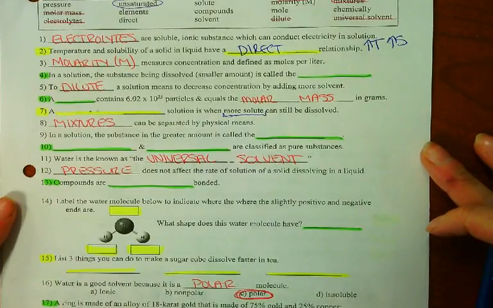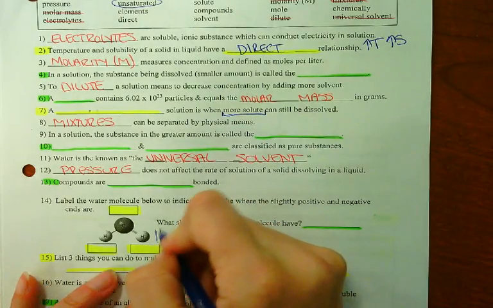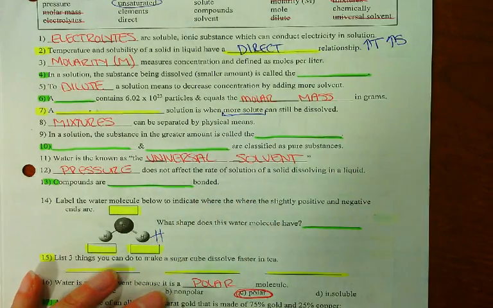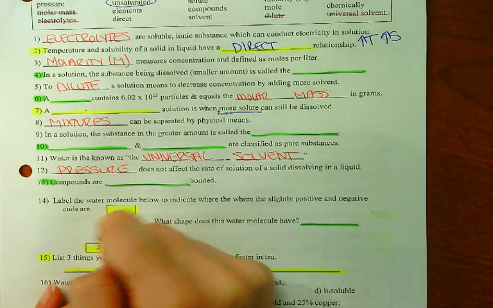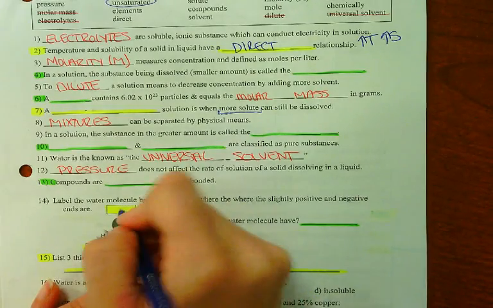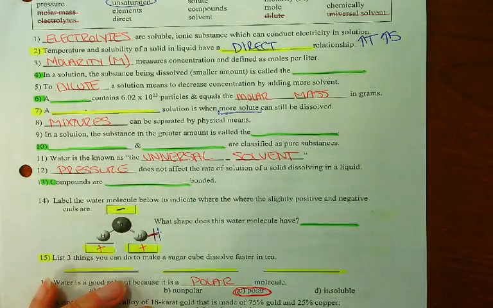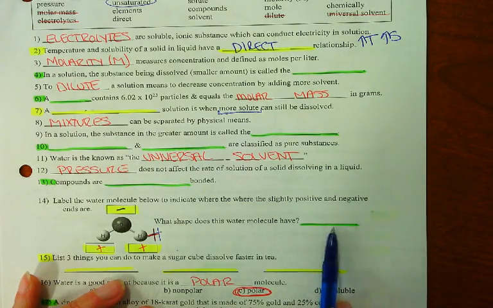Number 14, okay, label the water molecule below. I taught my students that if you're writing an H kind of hastily like that, you can see the plus sign. So the hydrogen ends are the positive ends because they're less electronegative. Oxygen is more electronegative, so it's going to hog those electrons and be partially negative. And then you need to name this shape. That's linear, bent, trigonal planar, trigonal pyramidal, or tetrahedral. What shape?